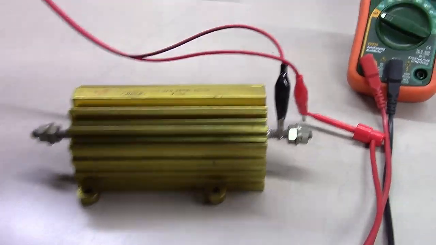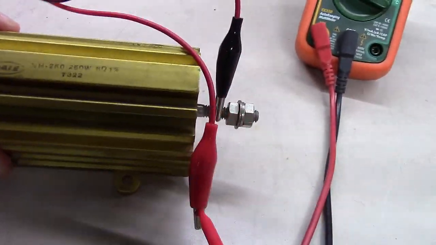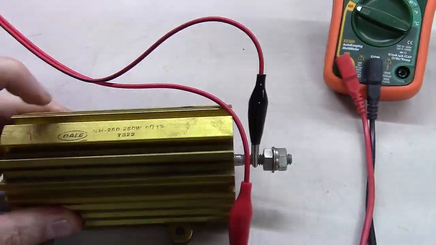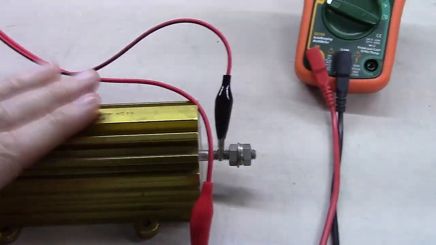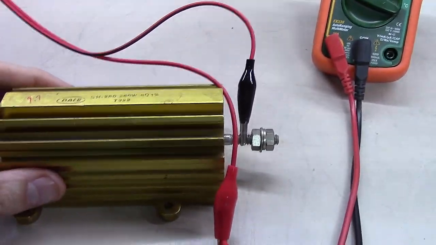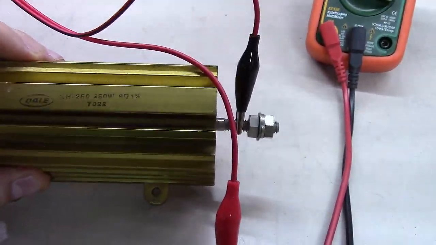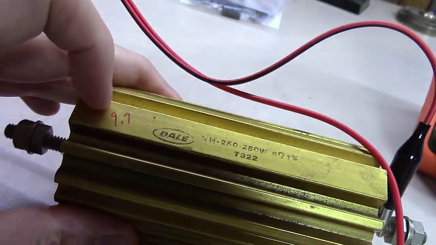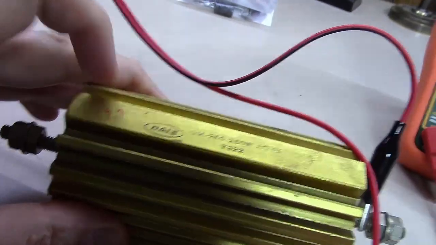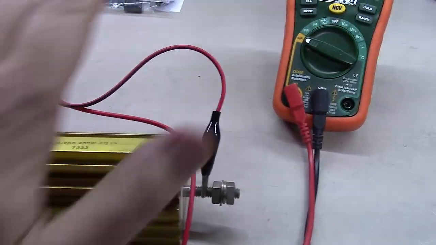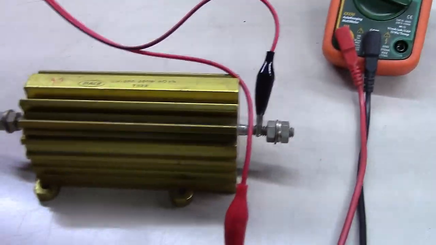Okay, let me show you what I've got going on here. I've got a 250 watt 8 ohm resistor made by Dale, which is a really high quality resistor. However, this one got pulled from production wherever it was being used because it's no longer 8 ohms. It's crept up just a little bit over time, and I measured it. It's 9.7 ohms. That's probably why whoever pulled it out of production did, but for most of the work we're doing, that's pretty darn close.